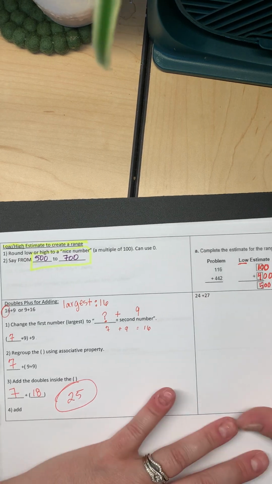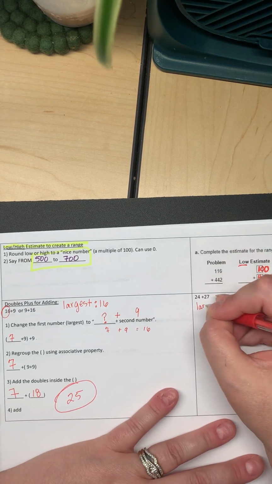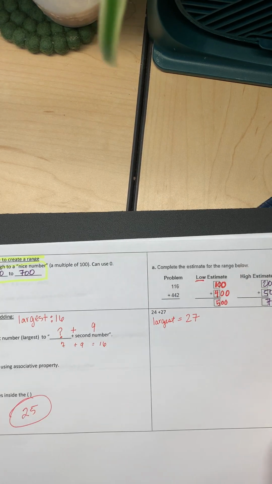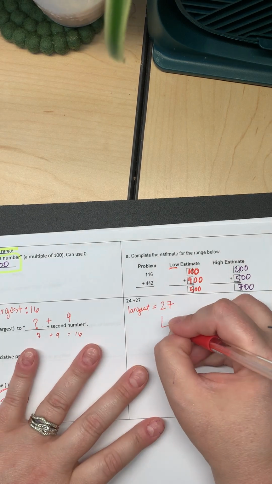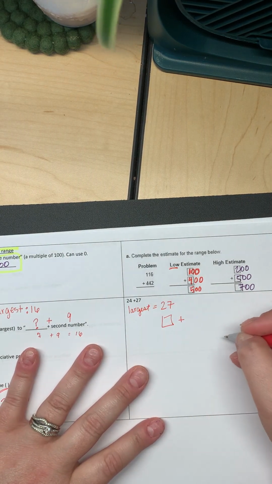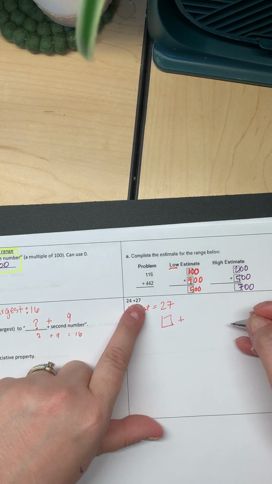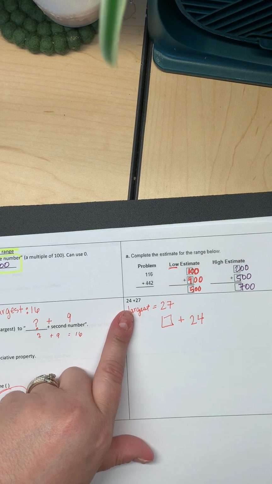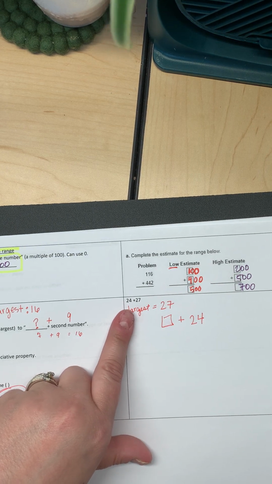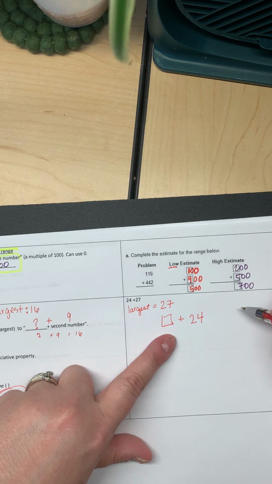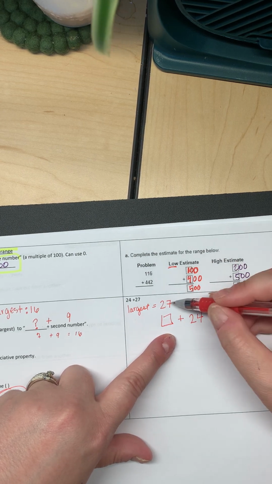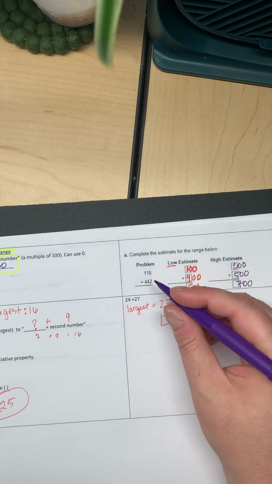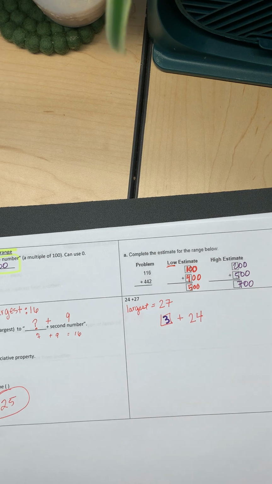24 plus 27. First, let's figure out what the largest is. The largest is 27. So now we're going to write it as something plus the second number. And if the largest is 27, the second number is 24. So it doesn't mean the second number in the list, it just means the other number. Okay, so I need something plus 24 to give me 27. So what plus 24 gives me 27? And the answer is 3.